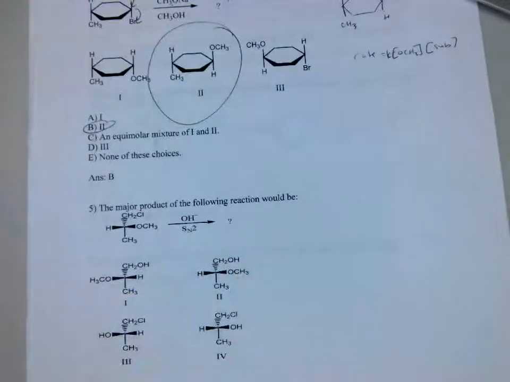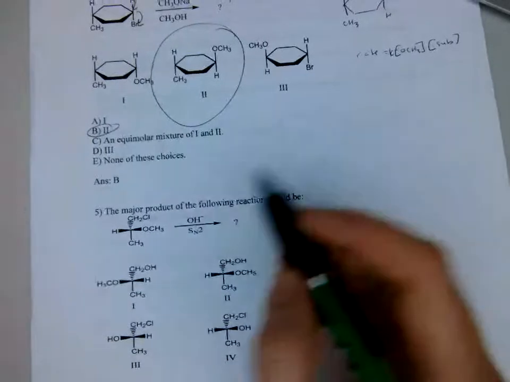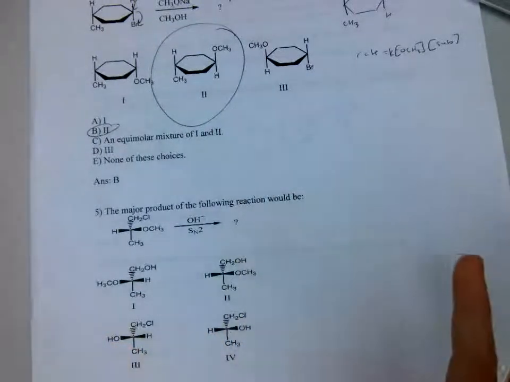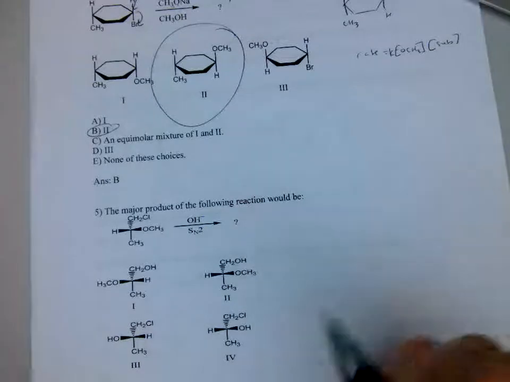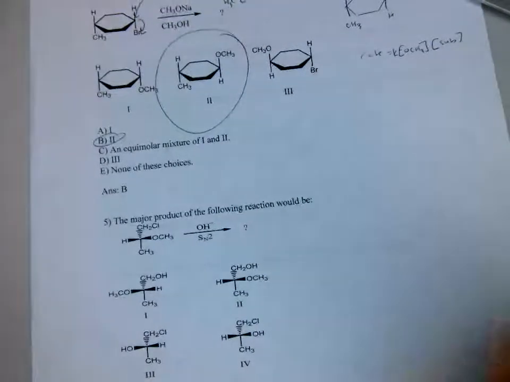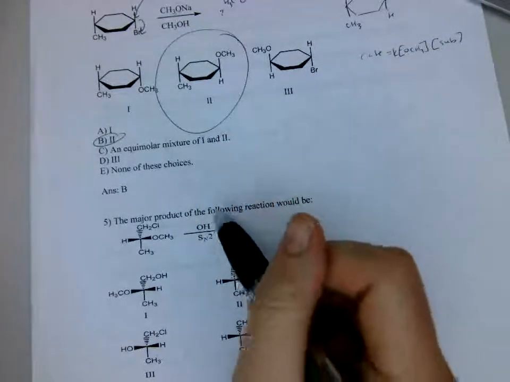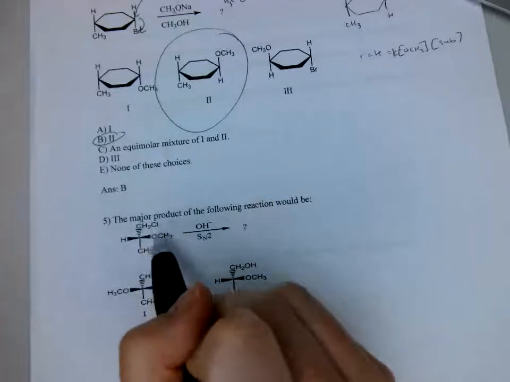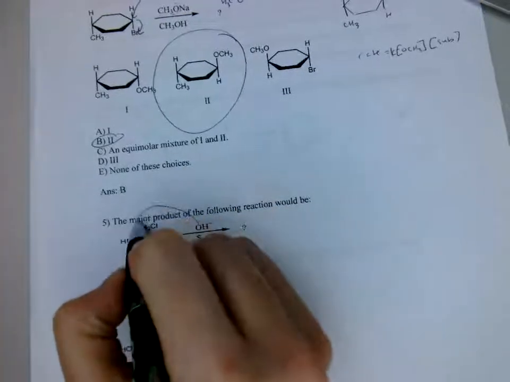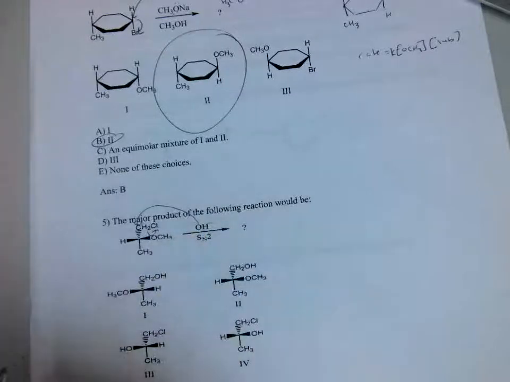Okay, next question. The major product of the following reaction would be what? Again, you don't even have to waste time figuring it out. If it's SN1, SN2, E1, E2, that's nice. They tell you. So what happens is this is going to attack where the leaving group is attached and kick the leaving group out.